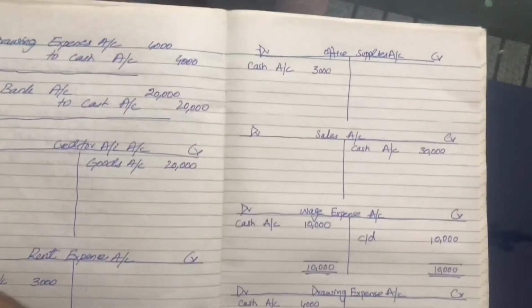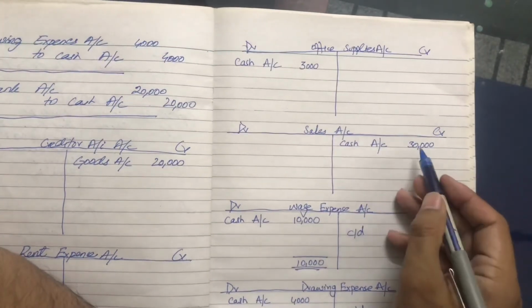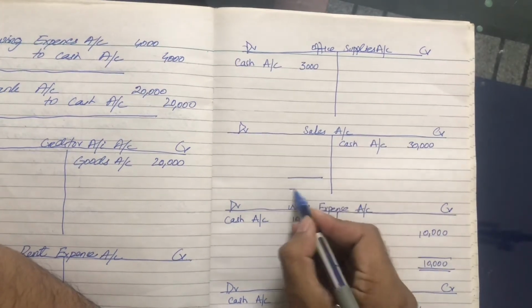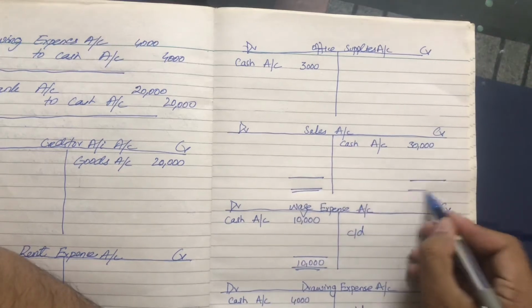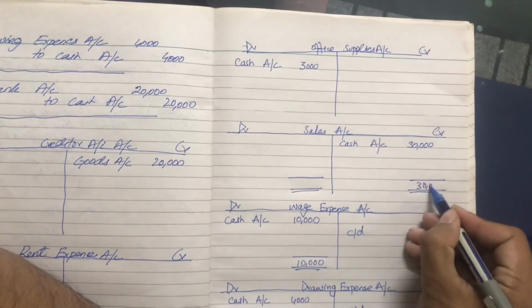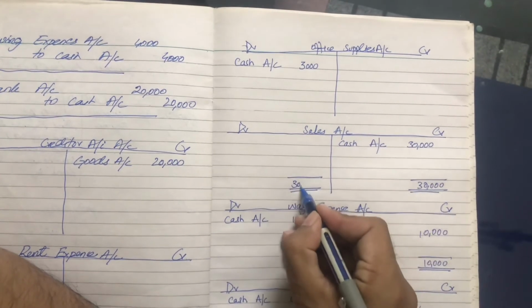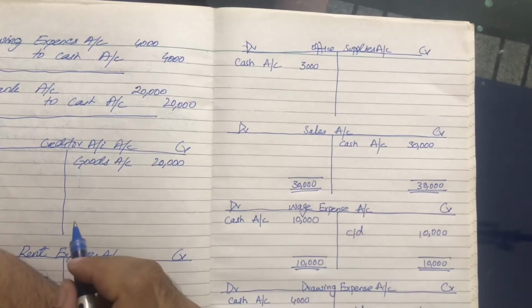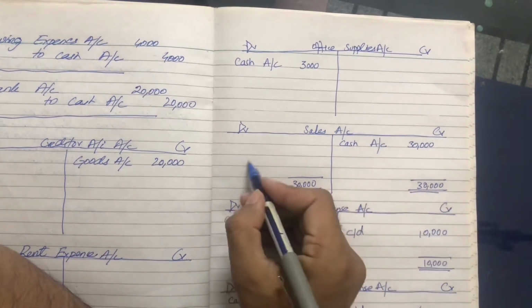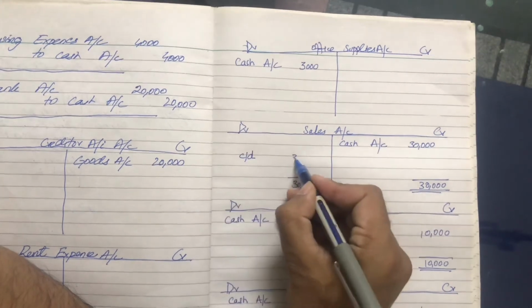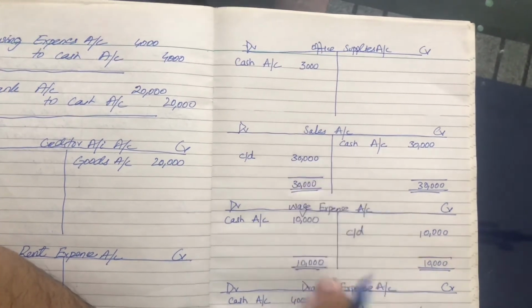In sales account, the highest balance is 30,000 rupees, we write 30,000 here, 30,000 here. So the carried down balance is 30,000 on the debit side.